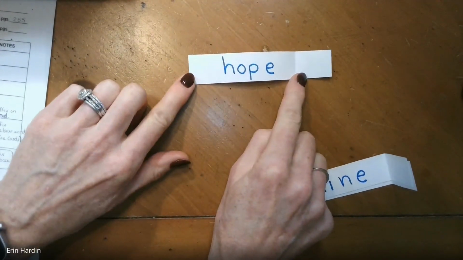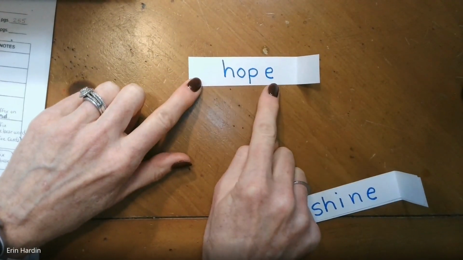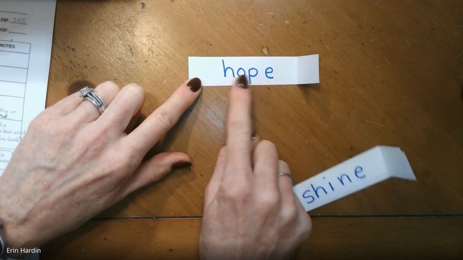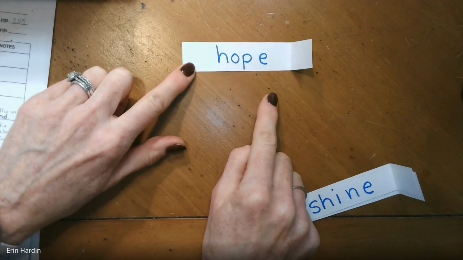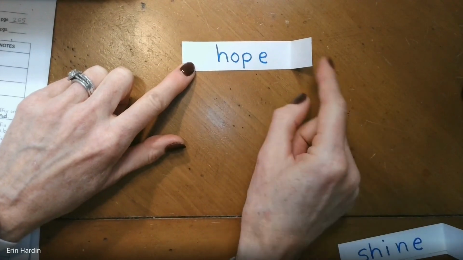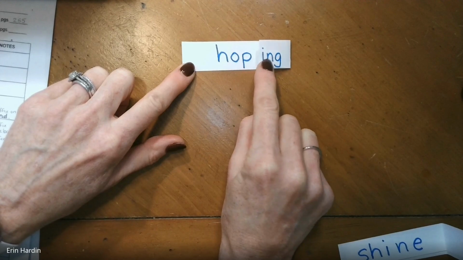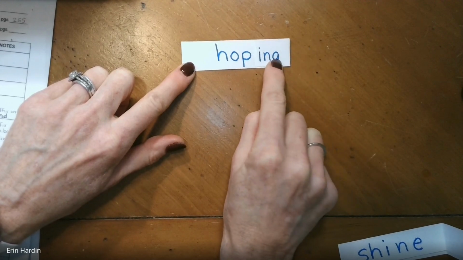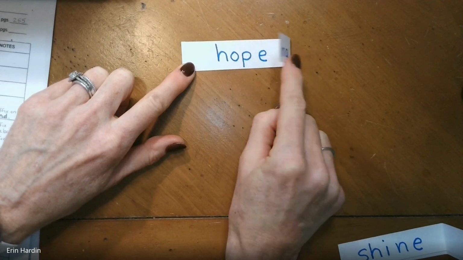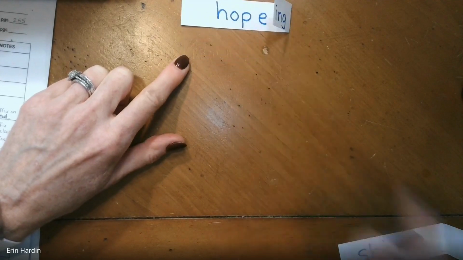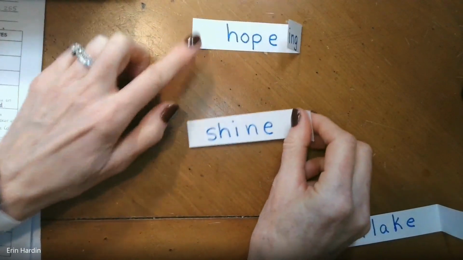All right, let's take a look at this word. This word is a vowel consonant E that ends with a silent E. That word is hope. I want to change it to hoping. Do you see what happened? Hoping. What did you notice? Did you notice that that E was covered? Let's take a look at another word.